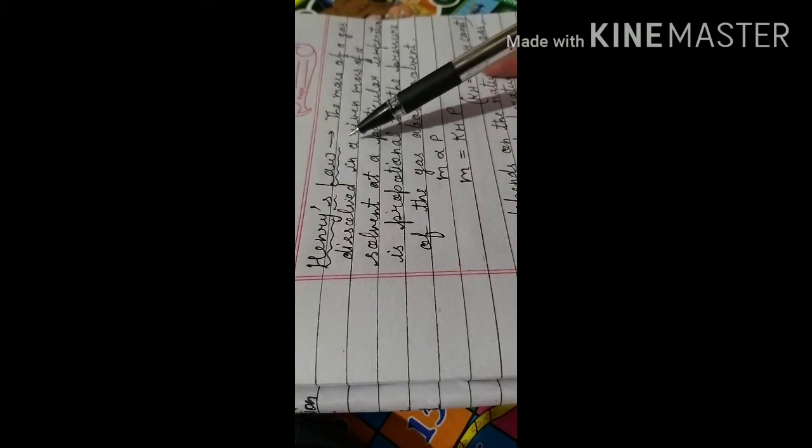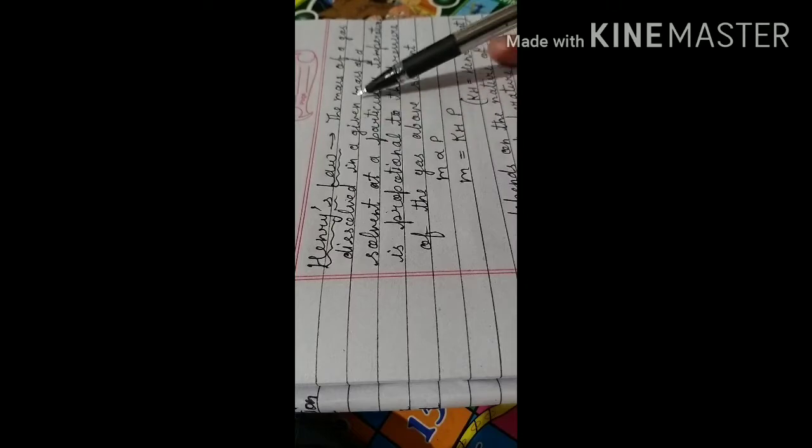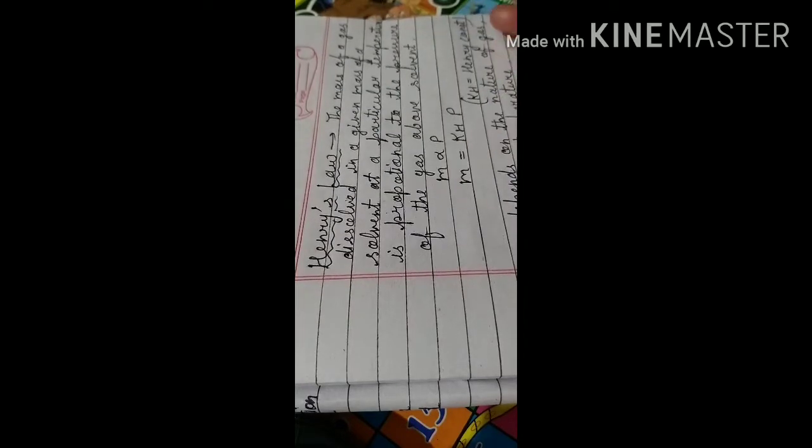Here you have to understand what he said. The mass of a gas dissolved in a given mass of a solvent at a particular temperature is proportional to the pressure of the gas above the solvent. The solvent may be water most probably, and other chemicals like ether and alcohol can also act as solvents. Sugar can simply dissolve in water, but to dissolve a gas in a liquid, we have to increase the pressure.